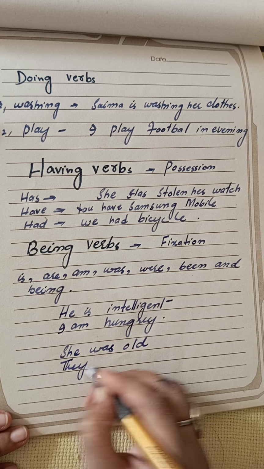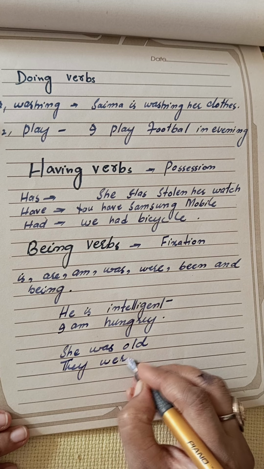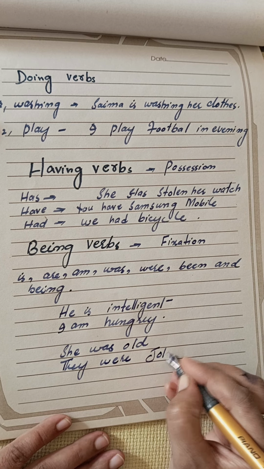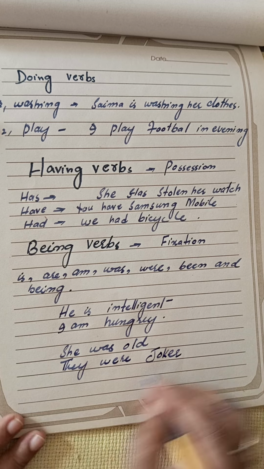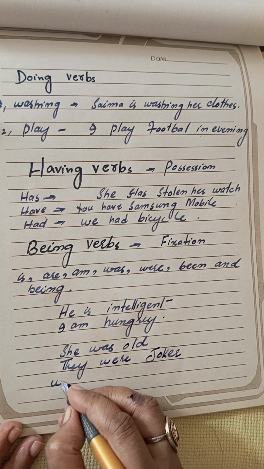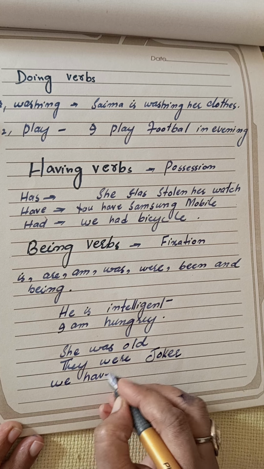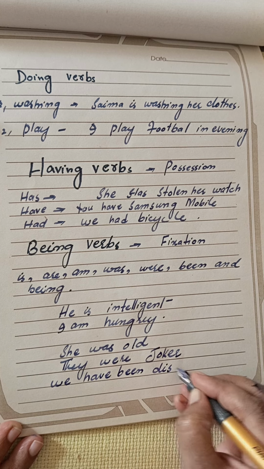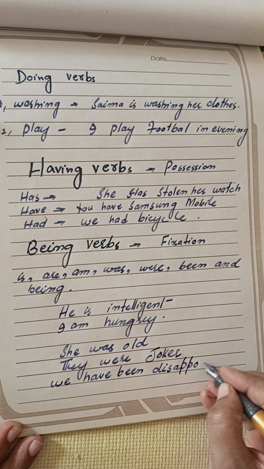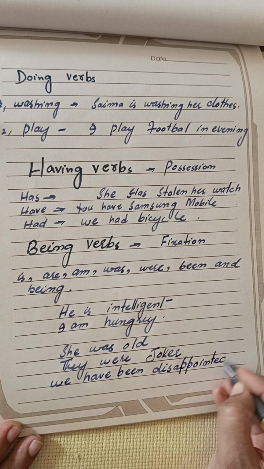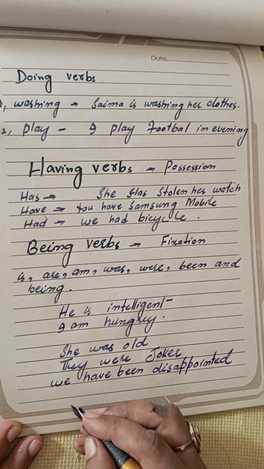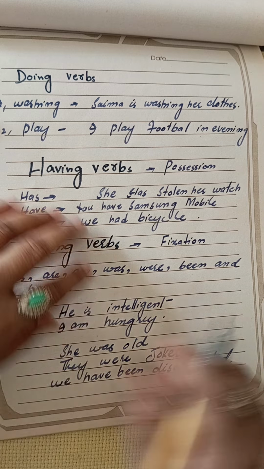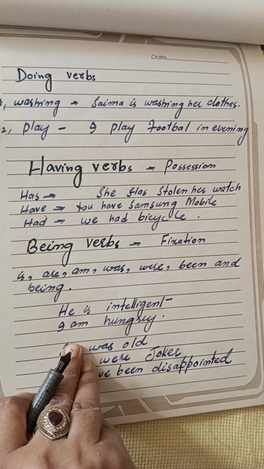They were joker. We have been disappointed. Okay, here you can see how you can use all these in your sentences too.